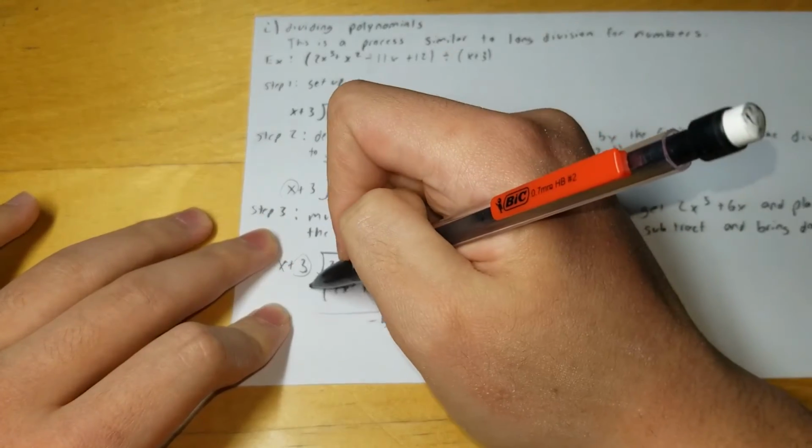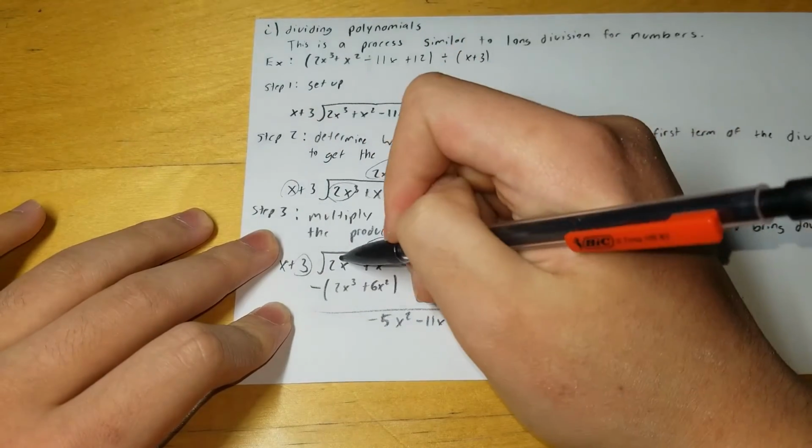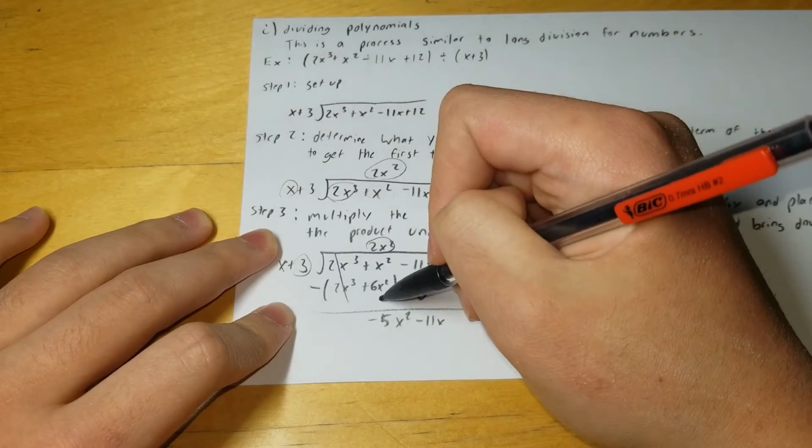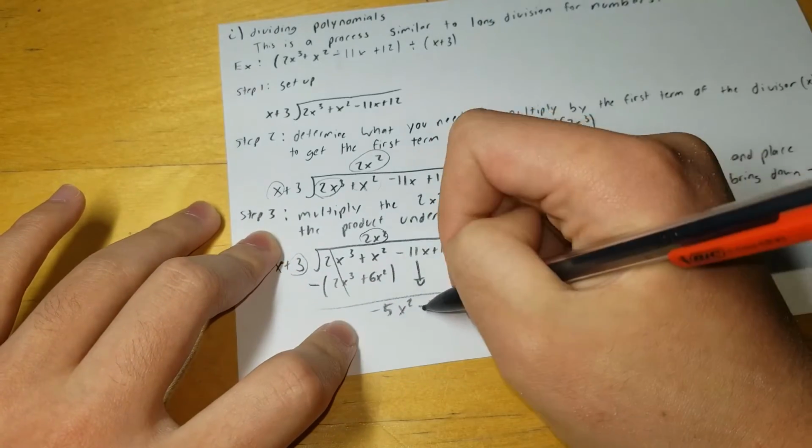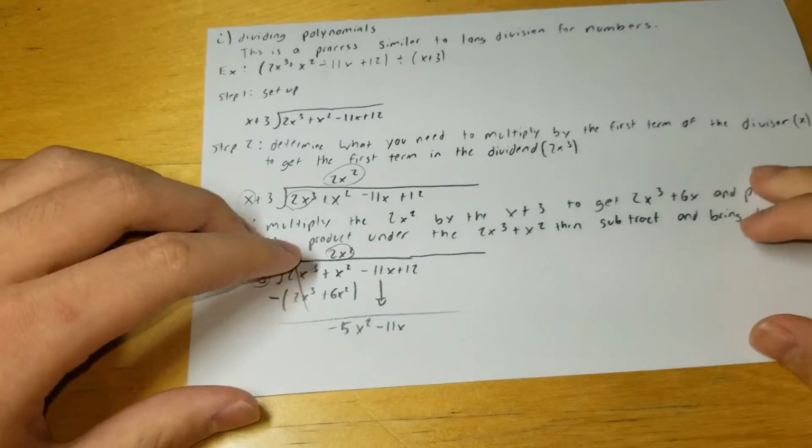This would be your little equation, a little formula or whatever. And then you'd have to subtract. So this would cancel out, and then bring down this, which is negative 5x squared. And then you have to bring down the negative 11x. So negative 11x right here. Okay, so continuing.